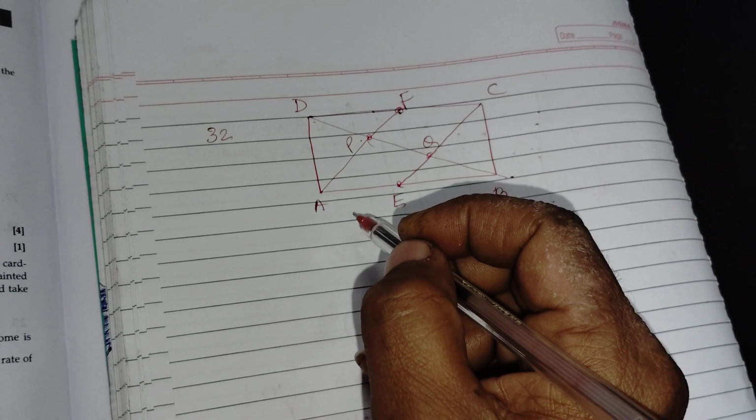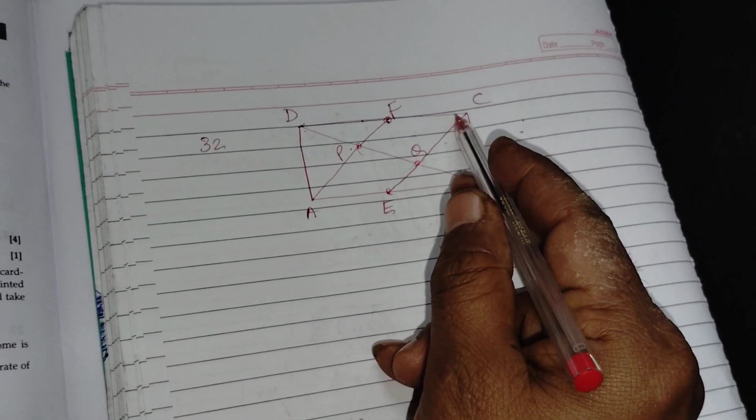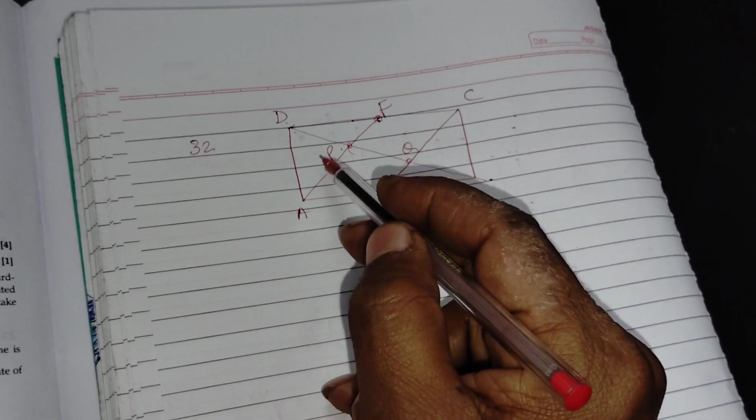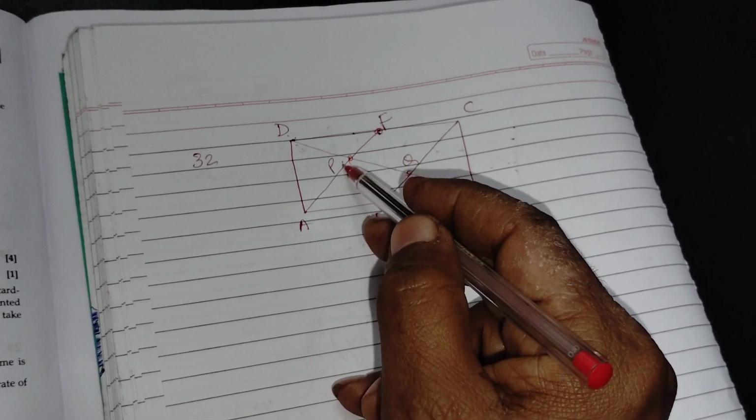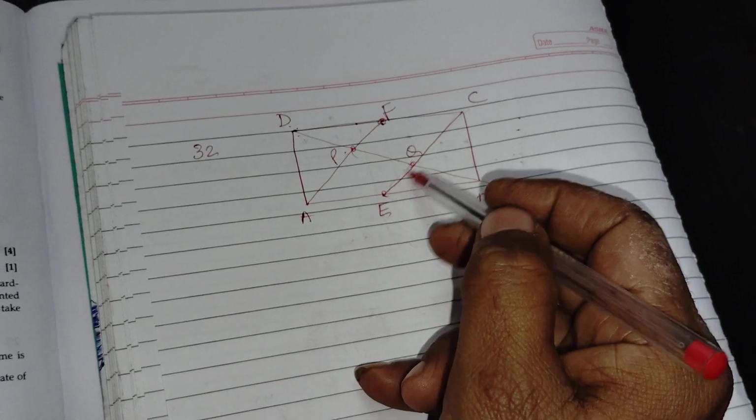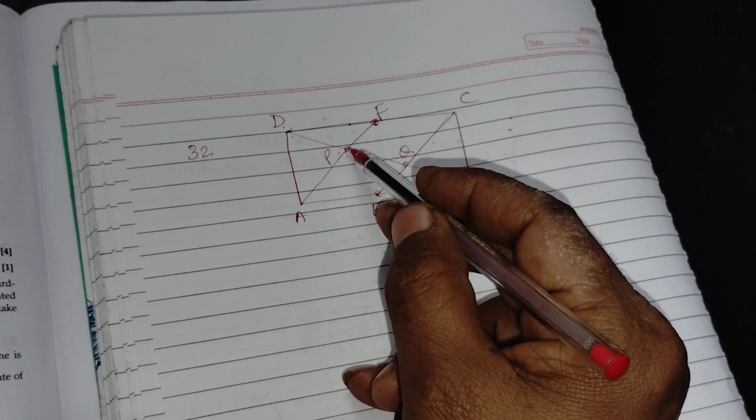So how do we prove? We can prove by taking the triangle DQC. In DQC, F is the midpoint and FP is parallel to the CE. Therefore it is half and bisects the other side.